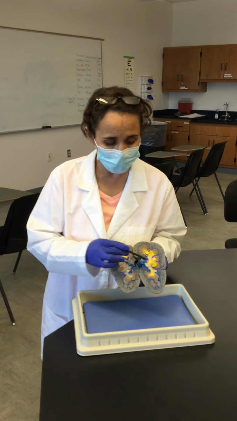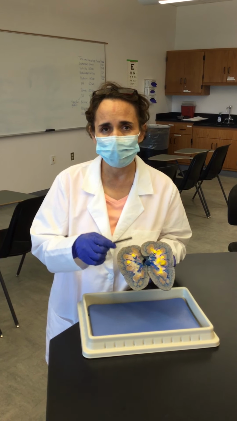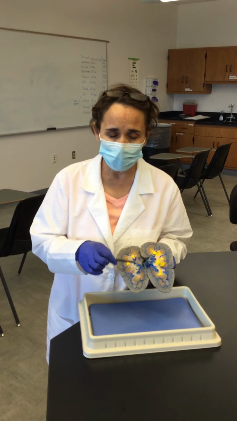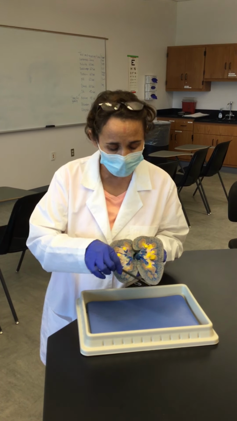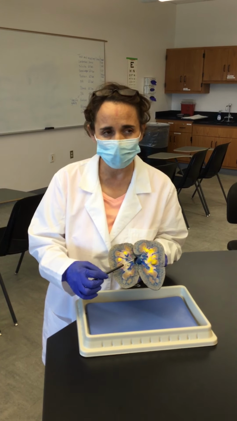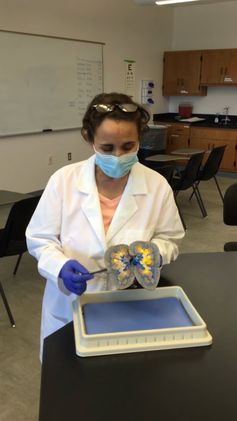And within the renal columns, we have blood vessels running, like the interlobar artery and interlobar vein. We have lymphatics and nerves that are going to either provide blood supply into the cortex or drain the blood supply from the cortex and then drain some of the lymphatic fluid.